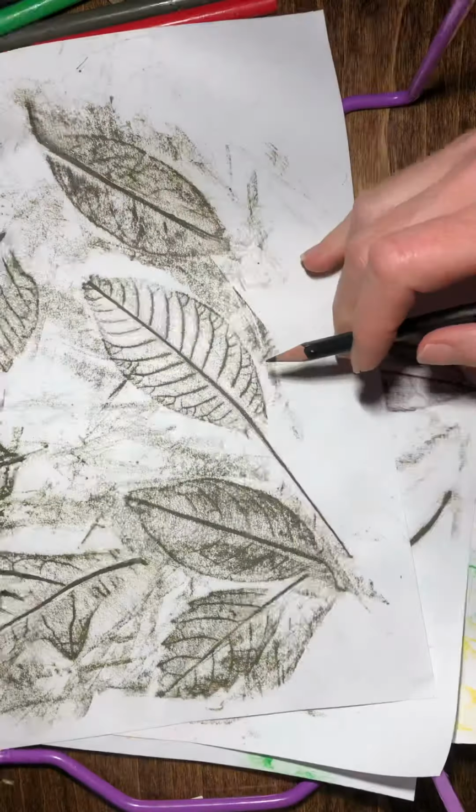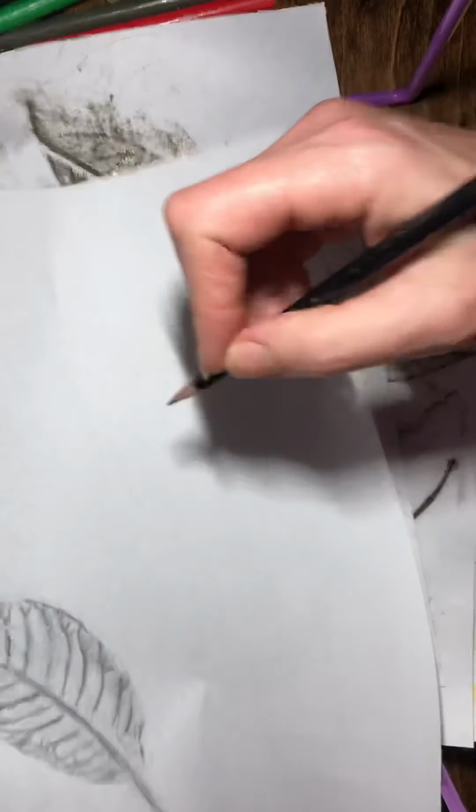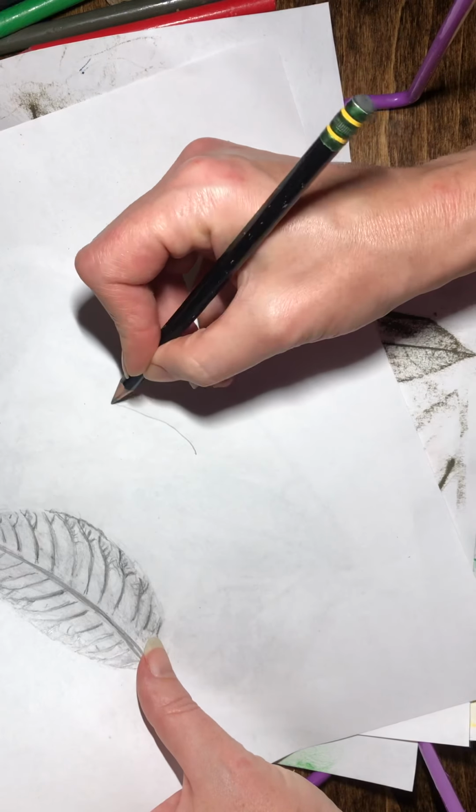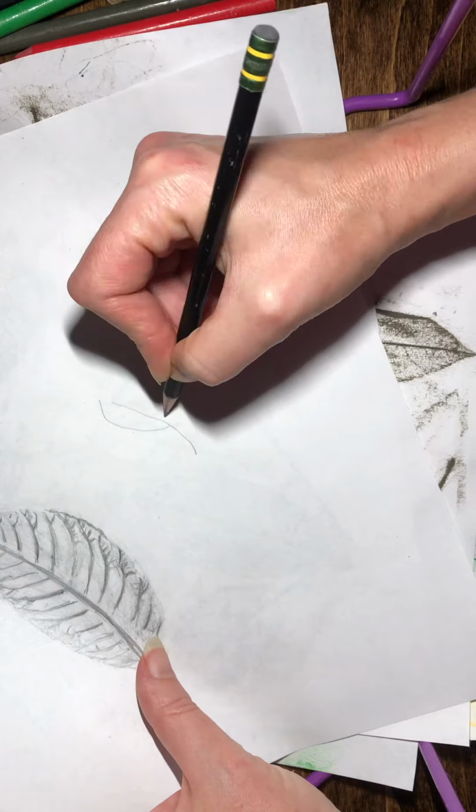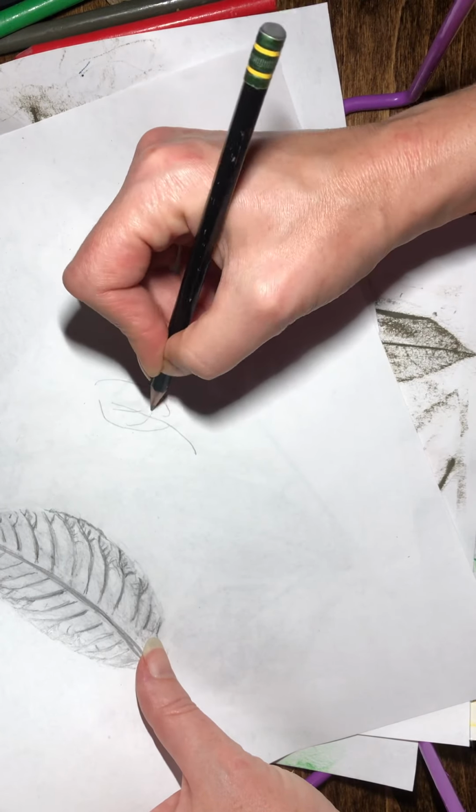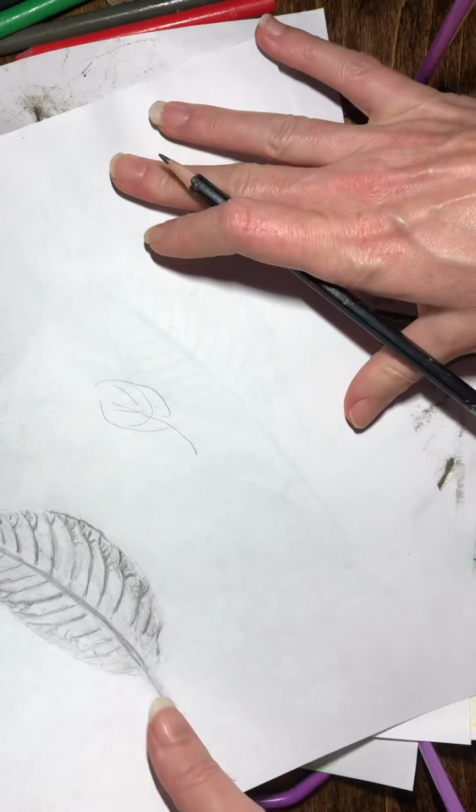to come in here and say, well, this looks like this. I'm going to draw this line, and then this line, and some of these lines, and I'm going to be done. That's not what I'm looking for.